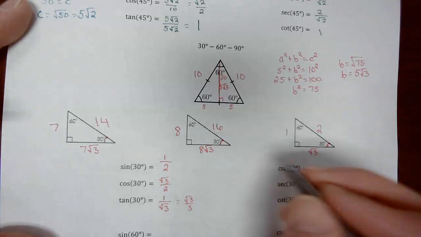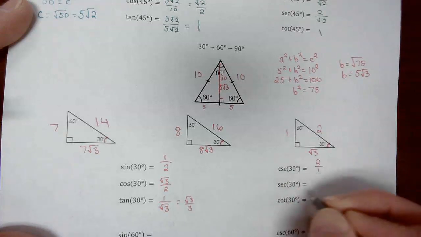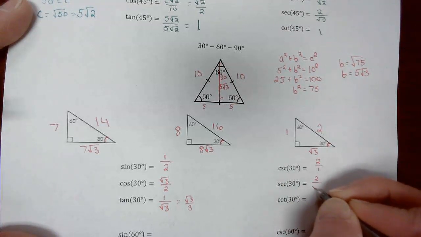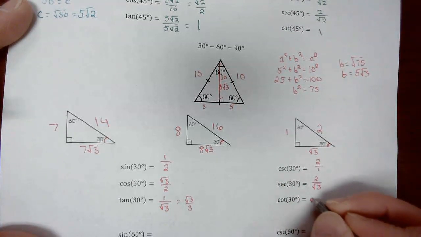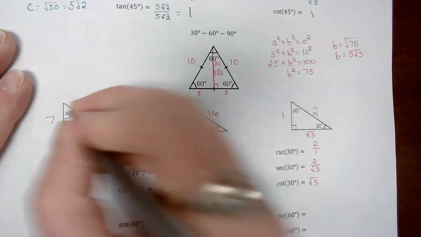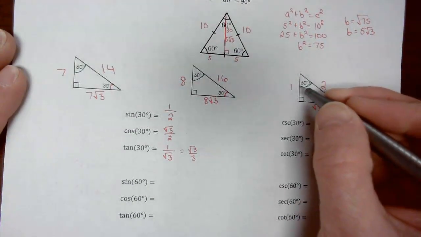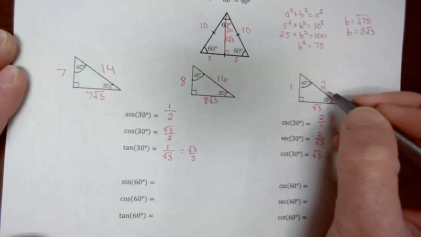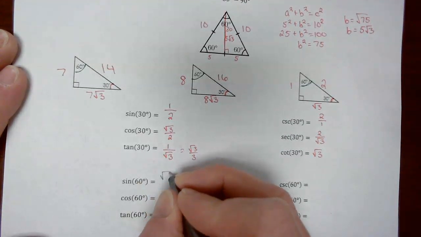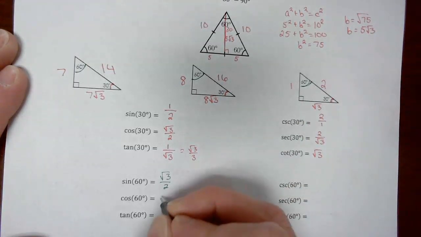Now cosecant is just flipped. So flip of sine, flip of cosine, and flip of tangent. Next, let's look at 60 degrees. 60 degrees, 60 degrees, 60 degrees. Sine, opposite over hypotenuse. Cosine, adjacent over hypotenuse.